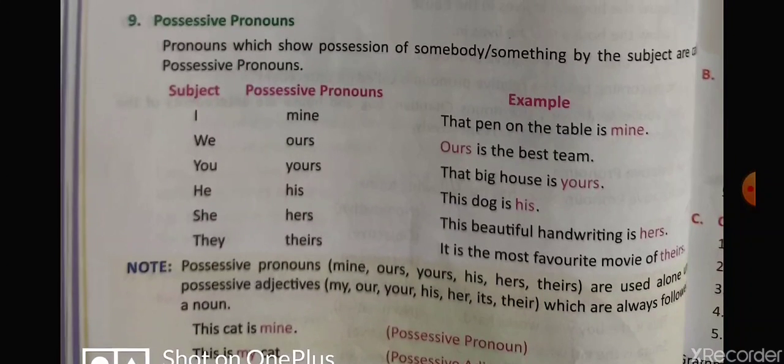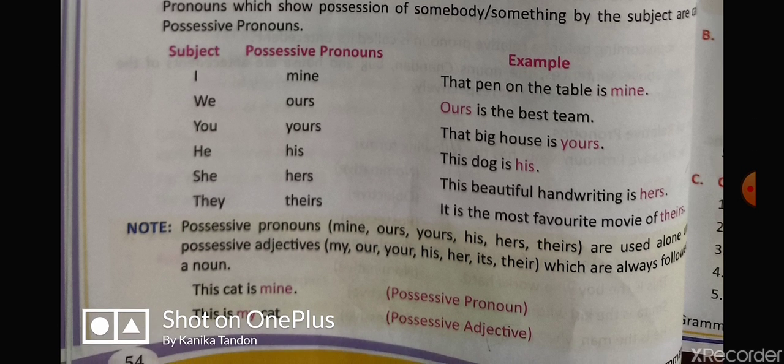Next is possessive pronouns. With the word possessive, it is very easy for us to understand that we are talking about ownership. Whenever there is possession, it means that the thing belongs to that person only. So here: I, mine; we, ours; you, yours; he, his; she, hers; they, theirs. So these are the subjects and the possessive pronouns that show the possession. Like this cat is mine. So to whom does this cat belong? Me. This is my cat.